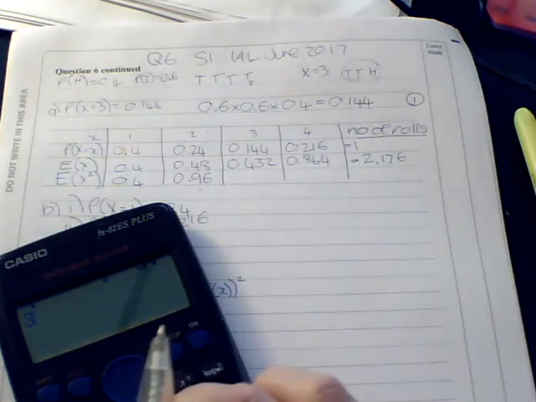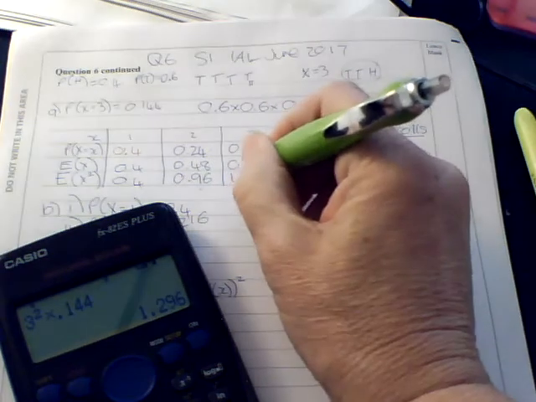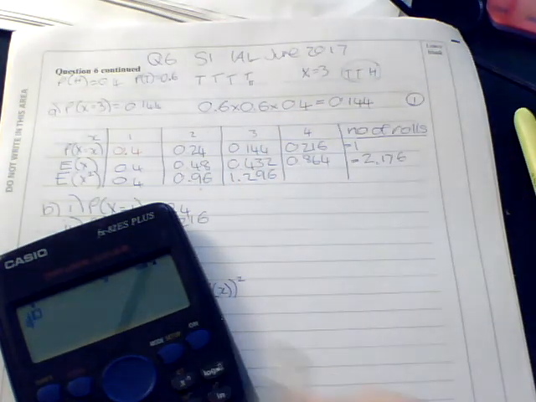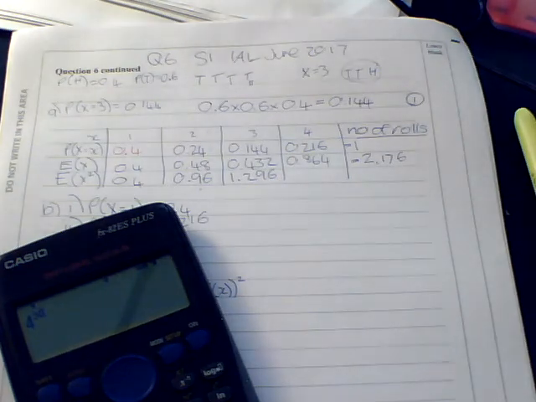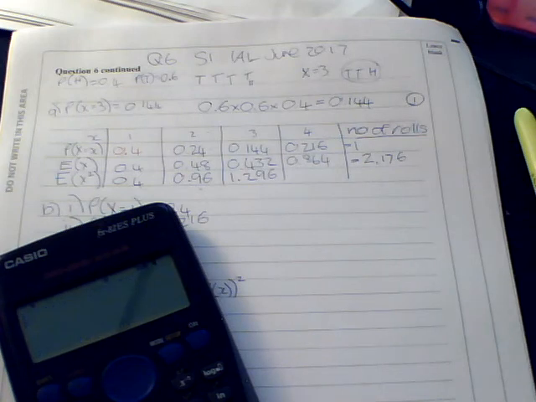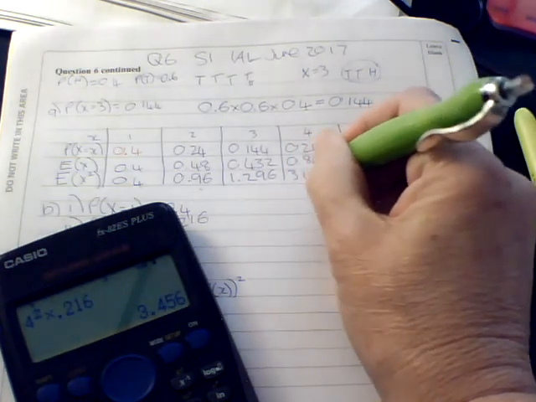3 squared times 0.144 is 1.296. 4 squared times 0.216 equals 3.456.